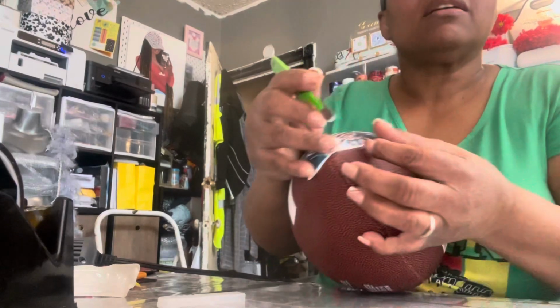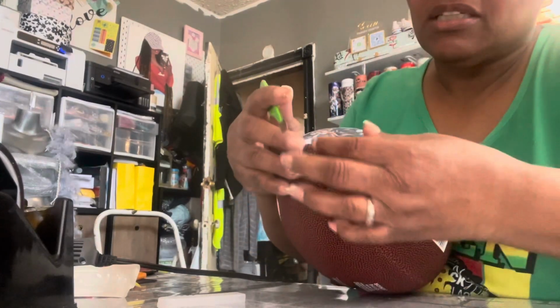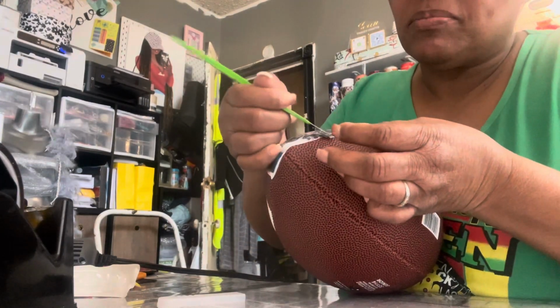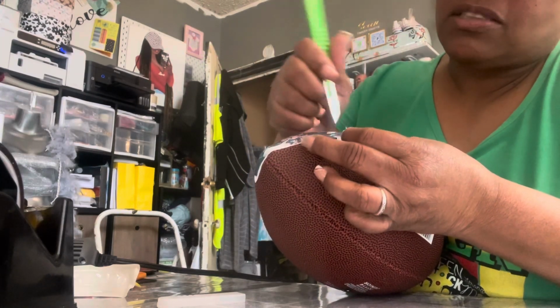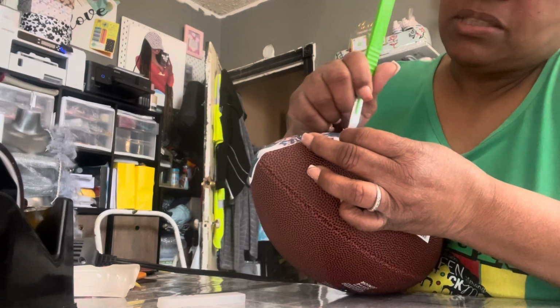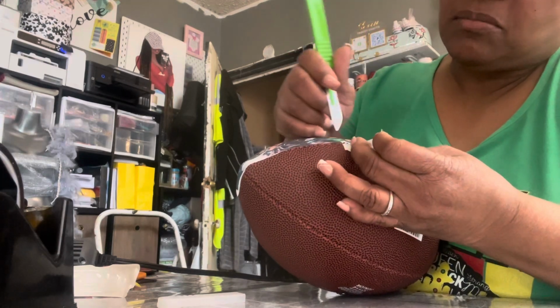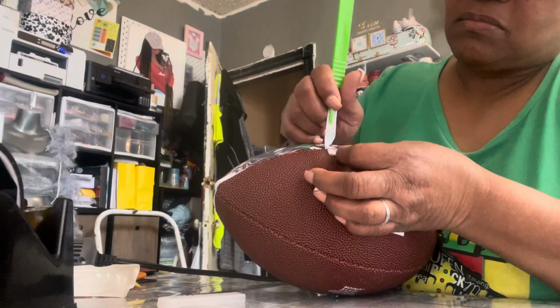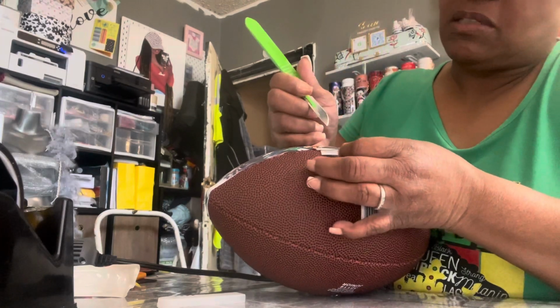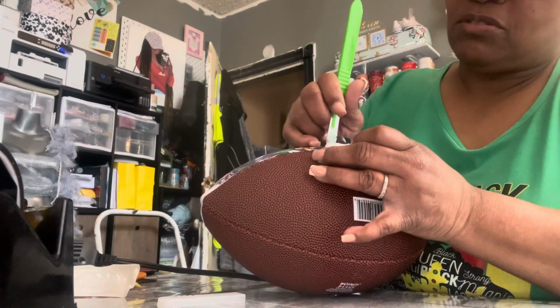I'm going to do it again. So you can see it's easy to peel off. But you just have to find the seam and don't bust it like I did. I busted the seam because I was pushing too hard and you really don't need to.